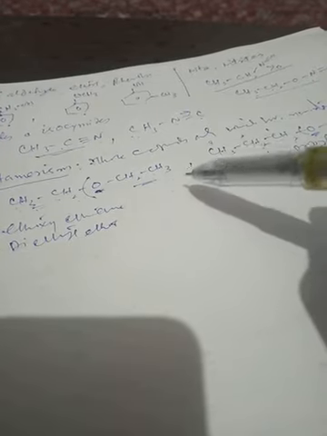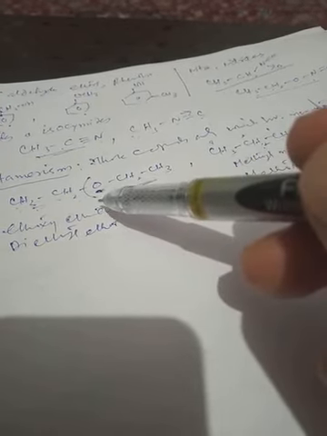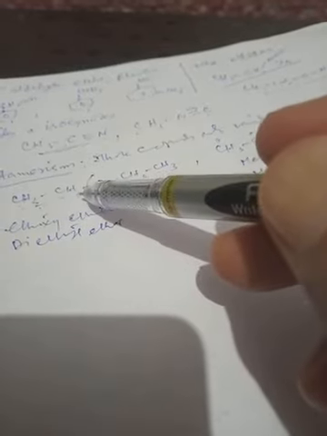So the difference in these two compounds lies in the nature of the alkyl group around the functional group. In such compounds where there are different alkyl groups present around the functional group, such compounds are called metamers, and the phenomenon is called metamerism. So this type of isomerism you will observe at all places where there is a non-terminal functional group.